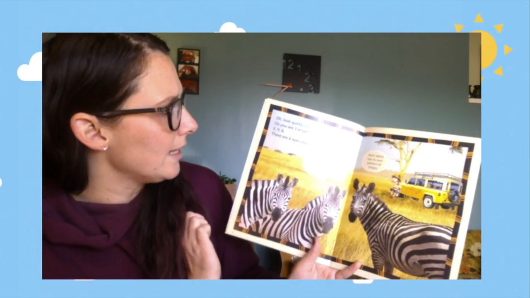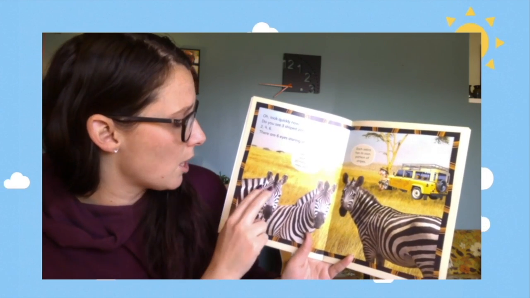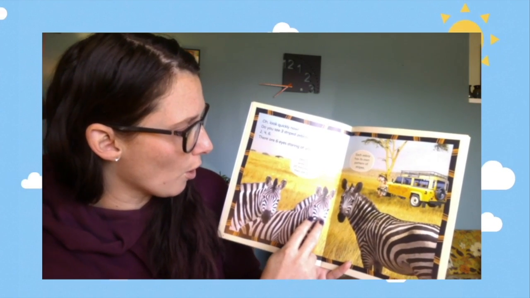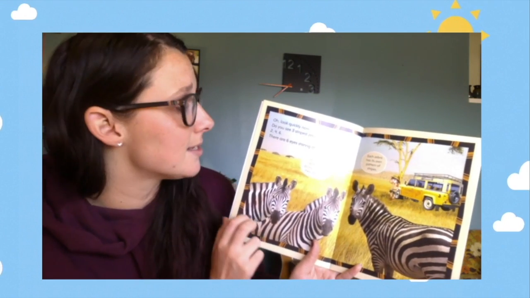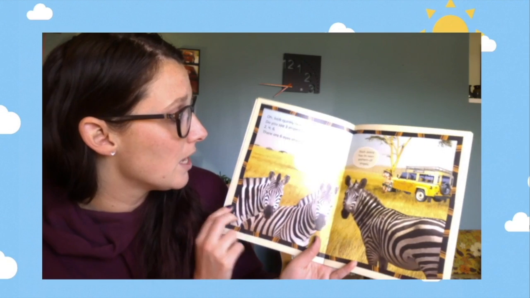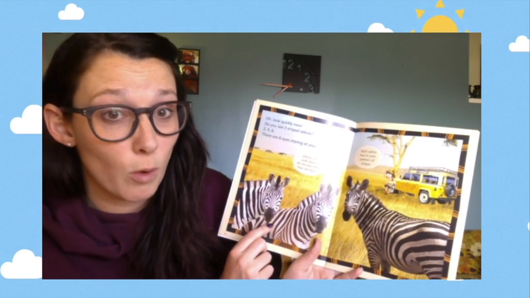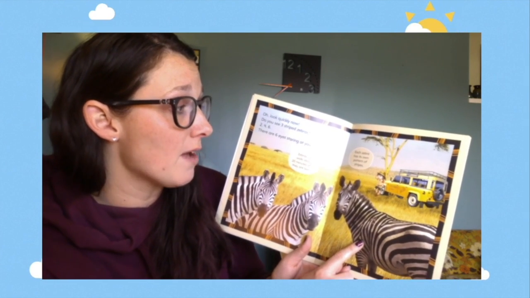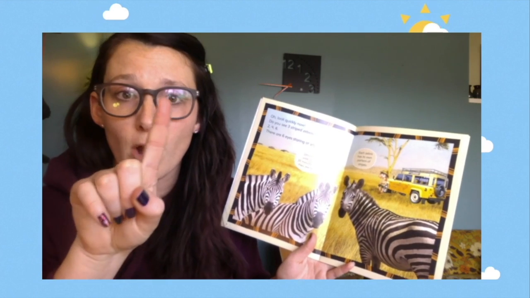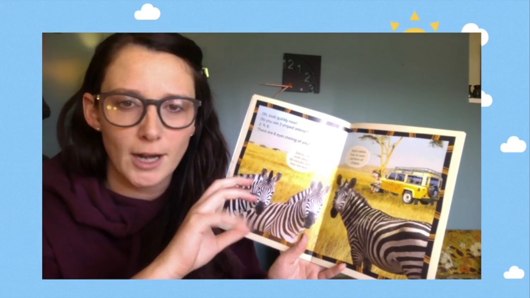Oh, look quickly now. Do you see 3 striped zebras? 2, 4, 6. There are 6 eyes staring at you. Zebras can walk about 20 minutes after they're born. And each zebra has its own pattern of stripes. Just like we have our own fingerprints, zebras have their own pattern of stripes.